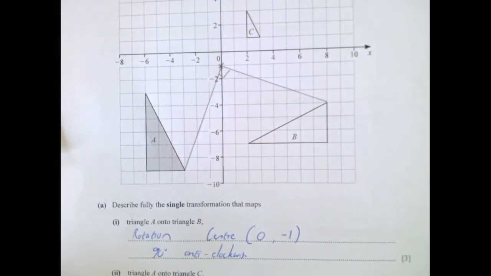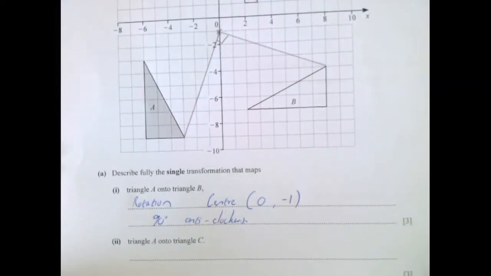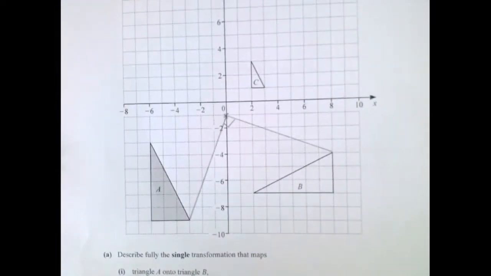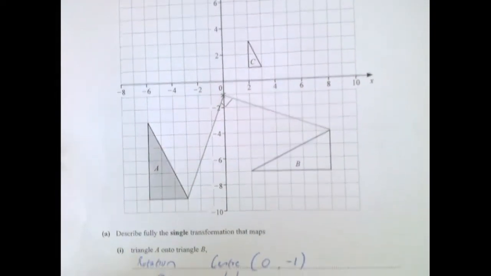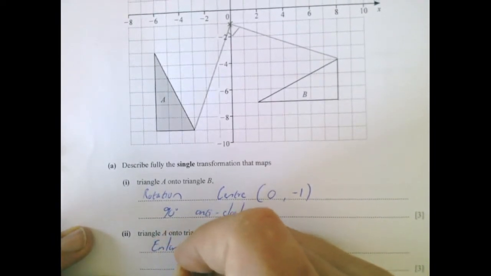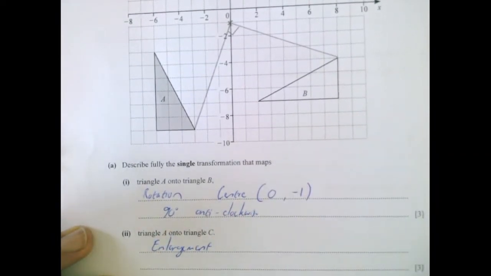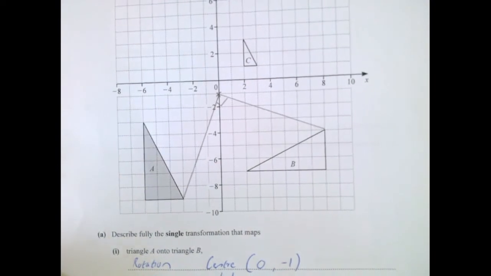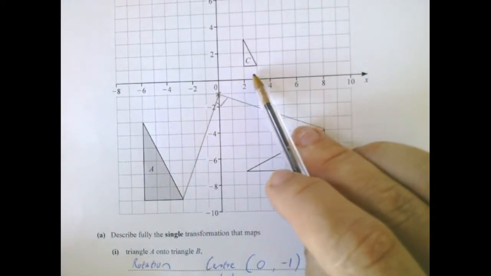Right, question A, part 2, the transformation from triangle A to C. Okay, and here it clearly changes size. Whenever it changes size, it's an enlargement. That gives us a first out of 3 marks. Okay, then we look at the change in size. Now it's gotten smaller.